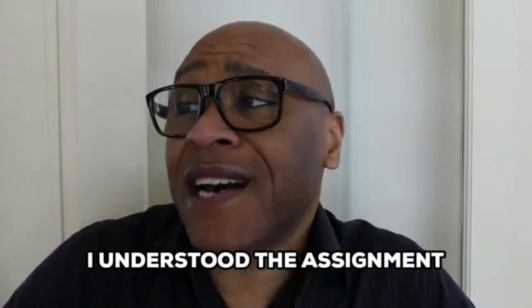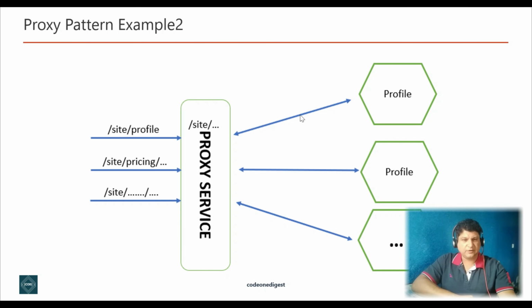Let's take another example of an e-commerce application to understand the proxy design pattern. In this example, you are only interacting with the UI and accessing all the resources via the API gateway, that is the proxy.